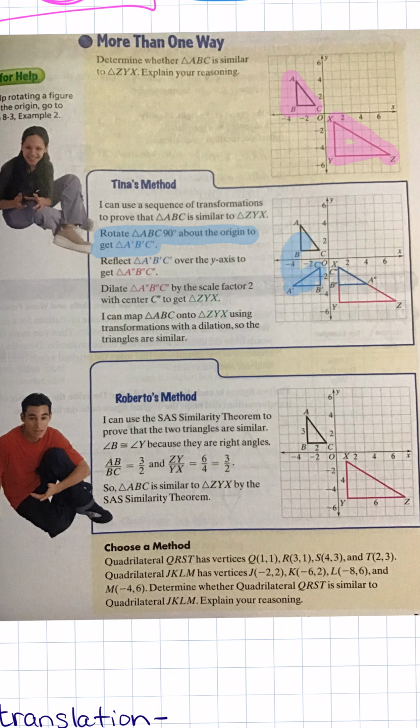It gets rotated 90 degrees. Then she says reflect A'B'C' over the x-axis to get A''B''C''. So that turns into this one. Then dilate A''B''C'' by a scale factor of 2 with center C to get ZYX. I can map triangle ABC onto ZYX using transformations with a dilation, so the triangles are similar. That is Tina's method.